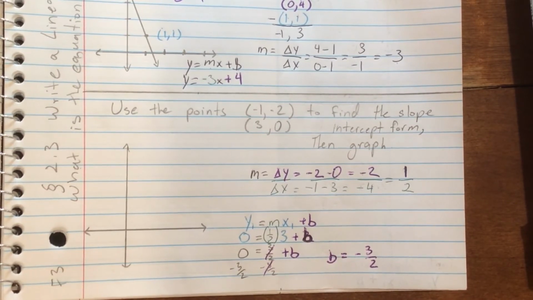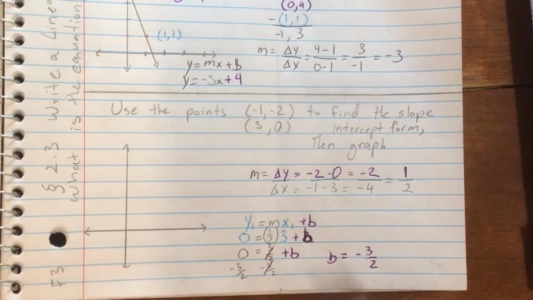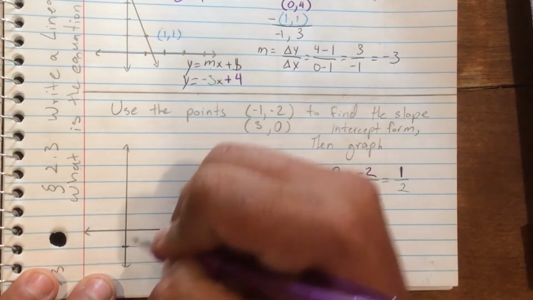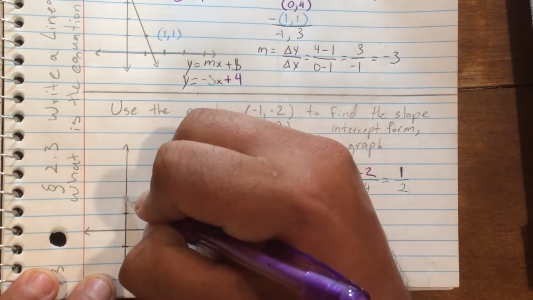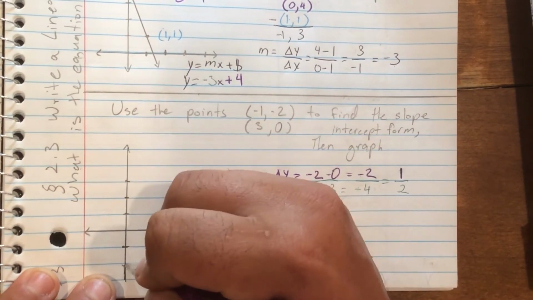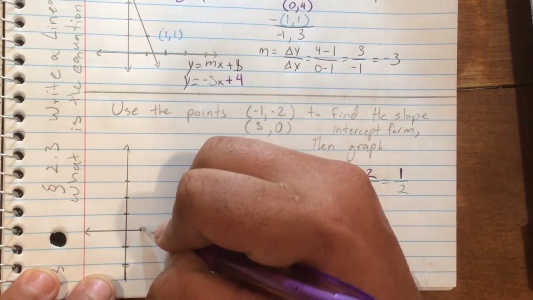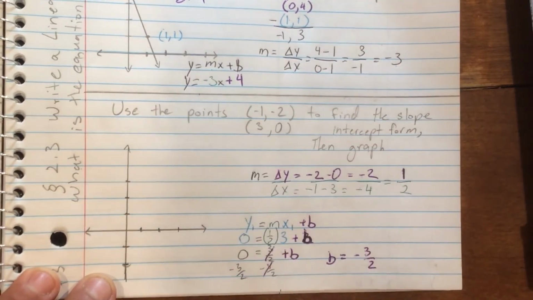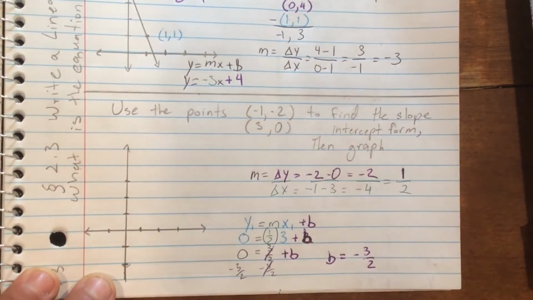And so we're going to go ahead and graph this now. If we do this in ones, we'll go a little bit more down here, and put a point there, here, here, and here. One on the side just for fun.